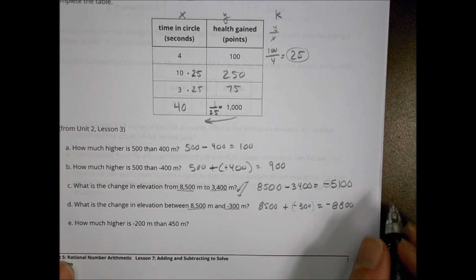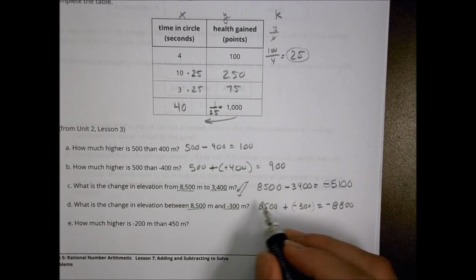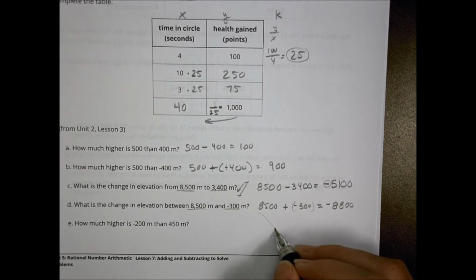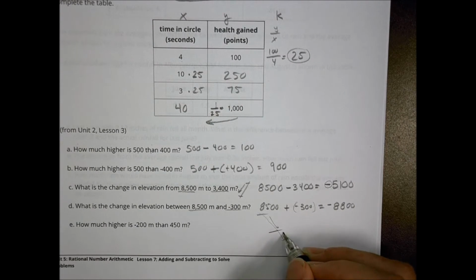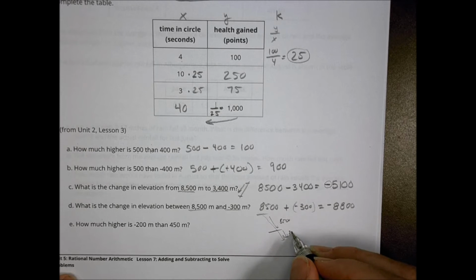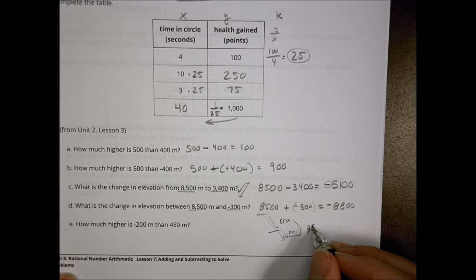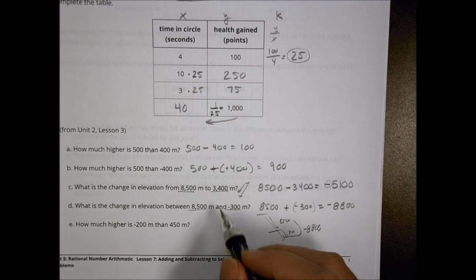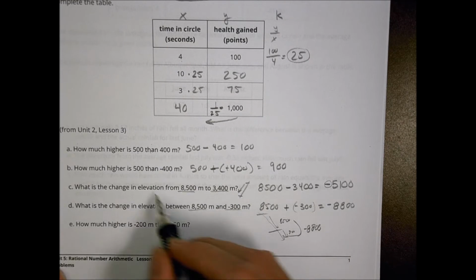Now the reason that's going to be a negative is we're dropping down all the way to negative 300. We're going way down the mountain. So we have to go from 8,500 to 0, that distance there, and then we're going to go down another 300. So we have 8,500 here, another 300 there below 0. So combined distance is negative 8,800. We're dropping down there. So pay attention to what's happening from a visual standpoint.